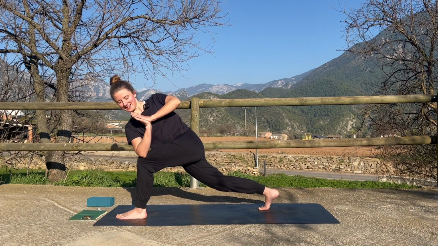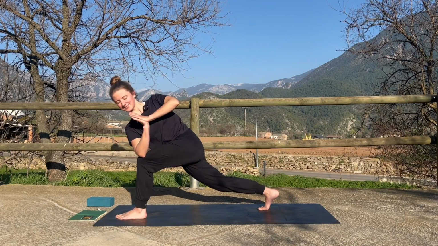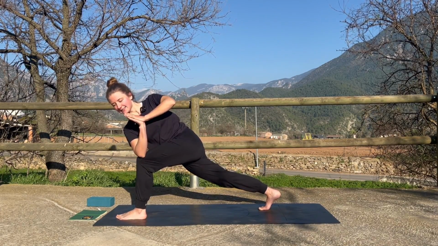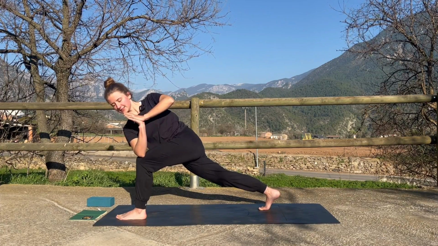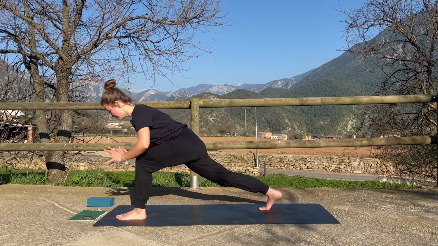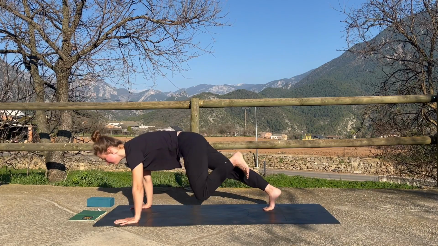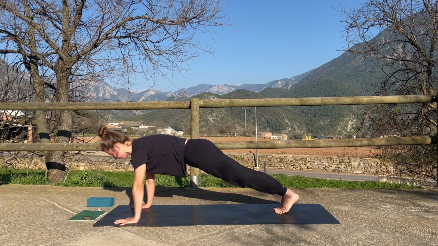Continuing to shine our chest to the left side. Your back leg, so right leg is strong and active. Take an inhalation. And on the exhalation, put your hands down onto the ground. Shoot your left leg back. We meet in a plank pose.